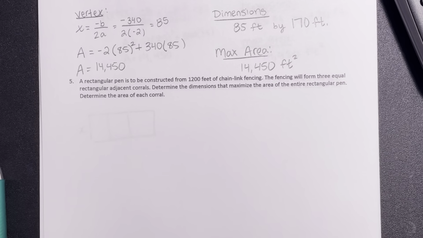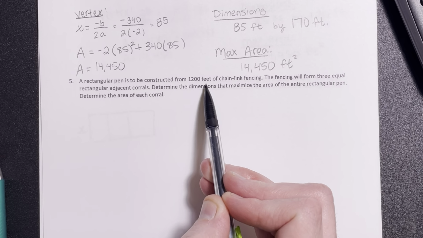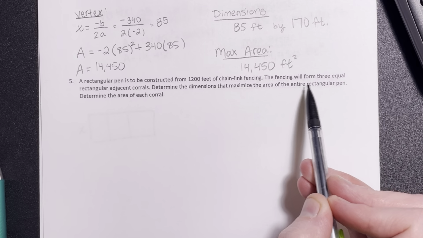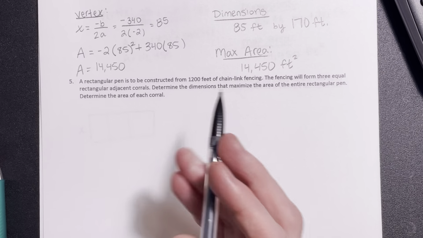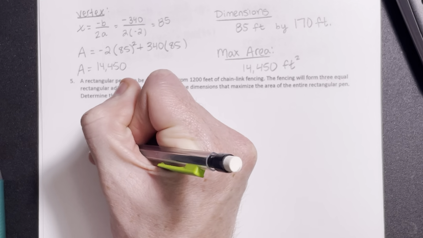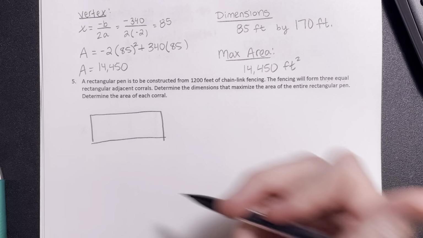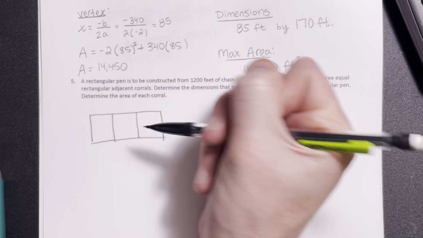In the last example, we have a rectangular pen that's being constructed, and we again have a limited amount of fence. The fencing is going to form 3 equal rectangular adjacent corrals. Once you see a picture of this, you'll have an idea of what that means, but we have a rectangle that's been divided up into 3 equal corrals. Adjacent just means that they're next to each other and they are all touching.